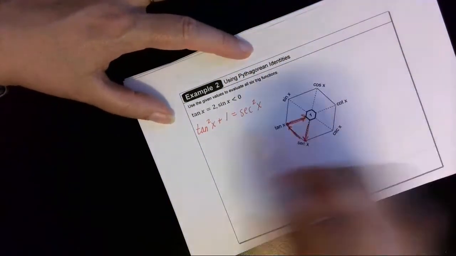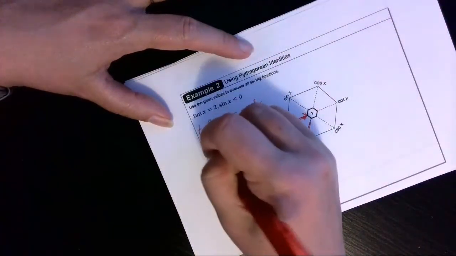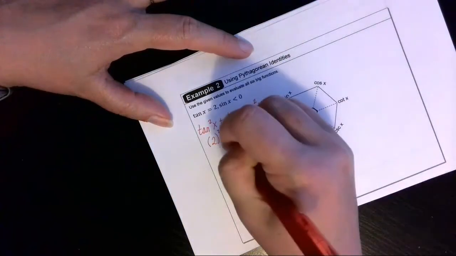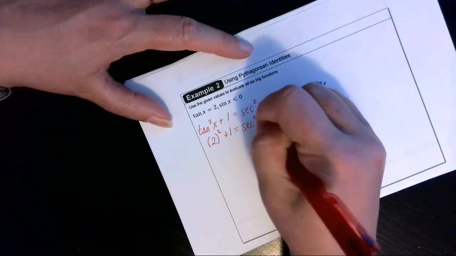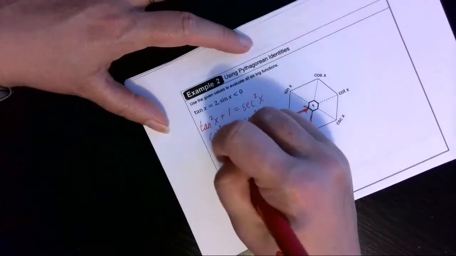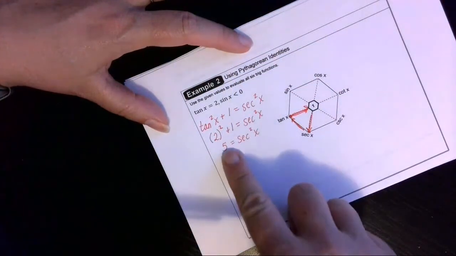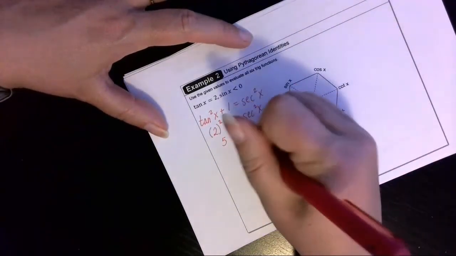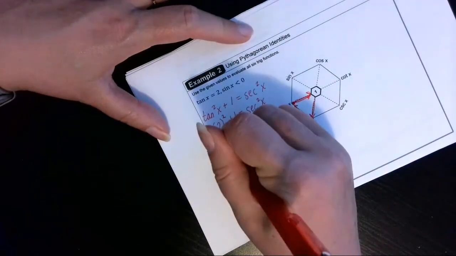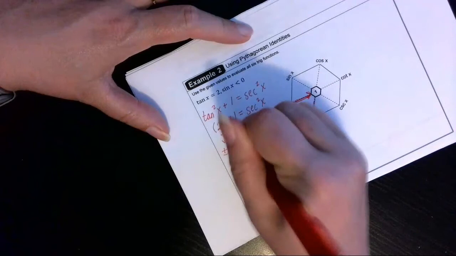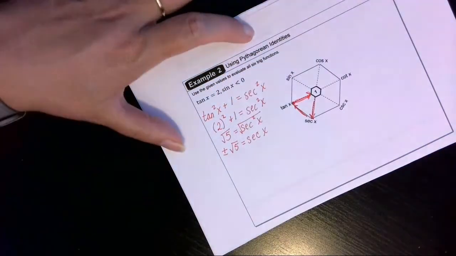So if I substitute what I know, which is that tangent of x is equal to 2, then that's going to be 2 squared plus 1 is equal to secant squared x. And 2 squared is 4, plus 1 is 5. So the secant squared of x is equal to 5. Then to undo a square, we square root both sides, and we'll get a plus or minus square root of 5 as the exact value of the secant of x.